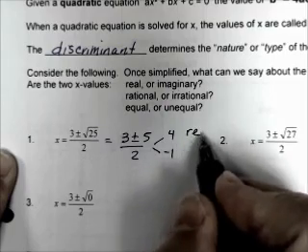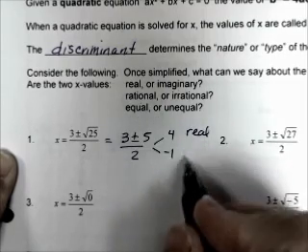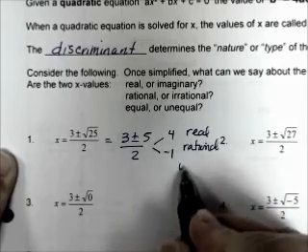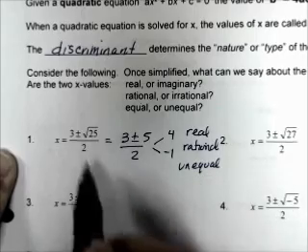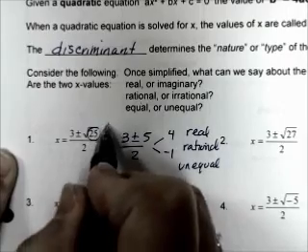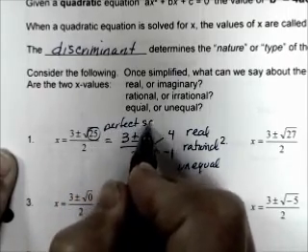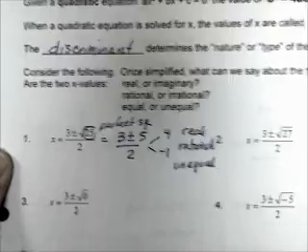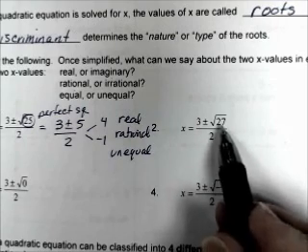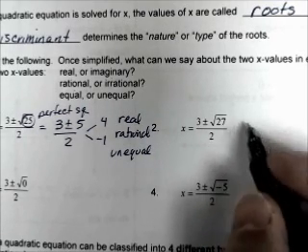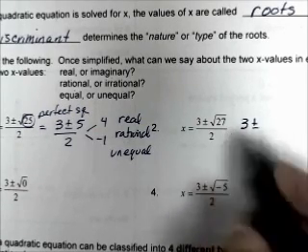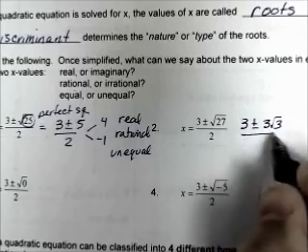So these roots are real, they are rational, and they're unequal. And that's because the discriminant value was a perfect square. Number 2, we have 3 plus or minus the square root of 27 over 2. Well, the only thing we can do is simplify 27 here. This would be 3 plus or minus 9 times 3, so 3 square root of 3 over 2.